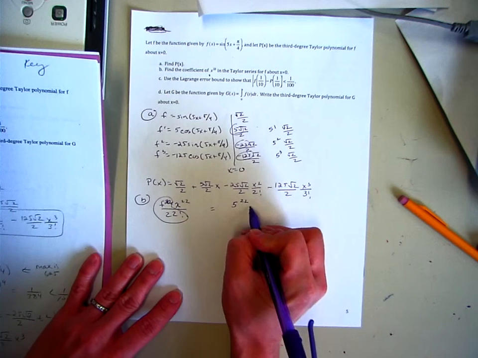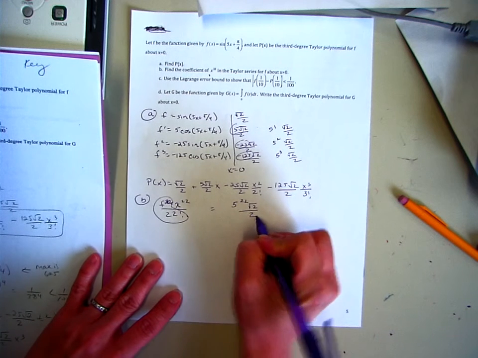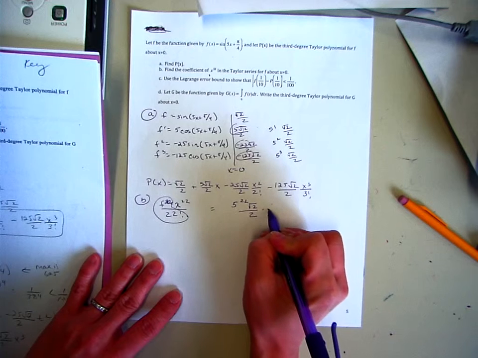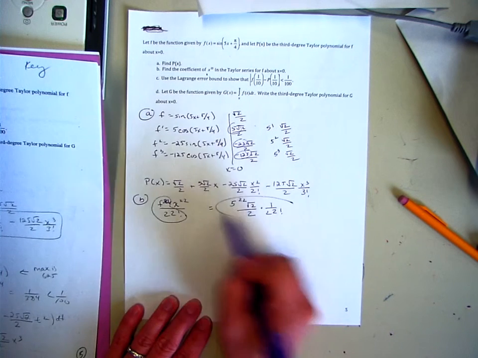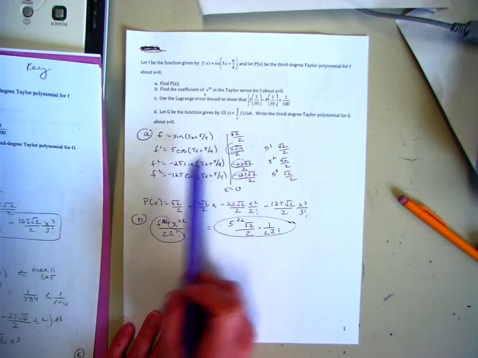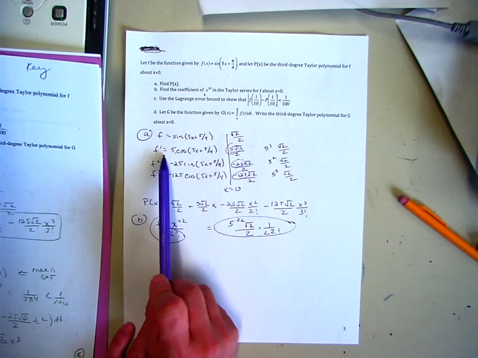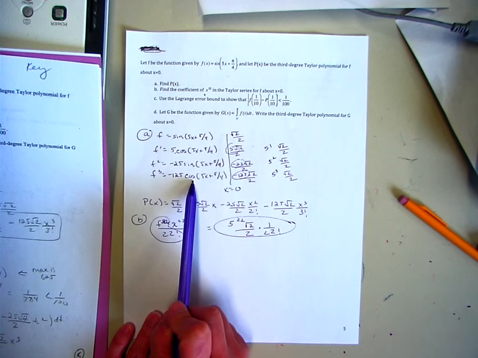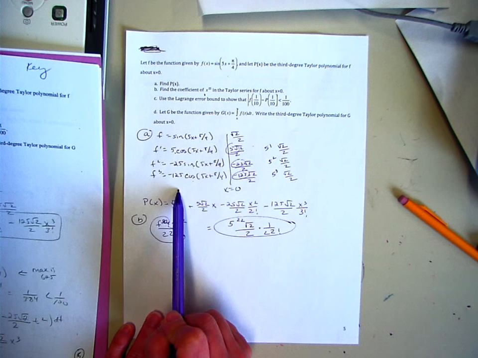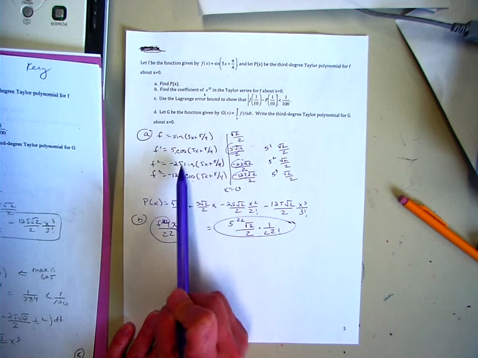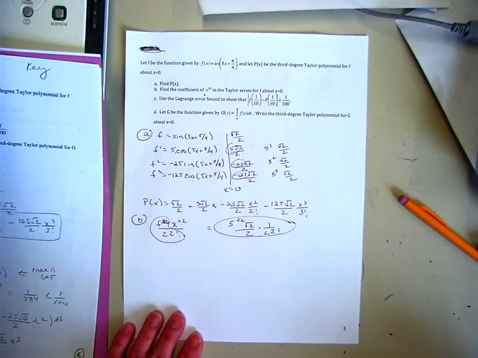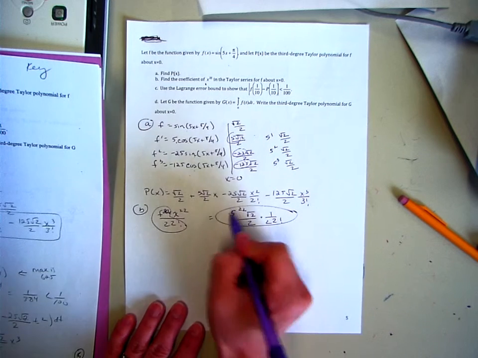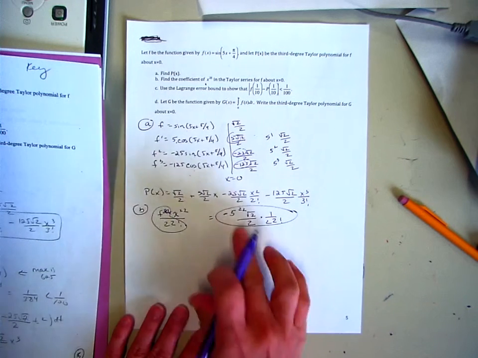I have a root 2 over 2 on all of them, and then I need that 22 factorial on the bottom. The only other thing you need to figure out is whether this number is going to be positive or negative. Starting with the first derivative, it goes cosine, sine, cosine, then you repeat the pattern. So it goes positive, positive, negative, negative. Just count it out until you get to 22, and you will figure out that this is going to be a negative sign. So this is my coefficient.